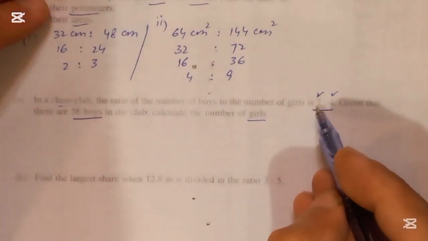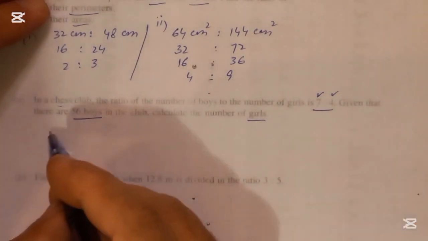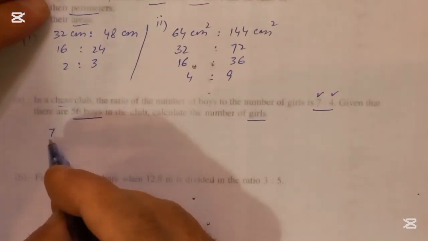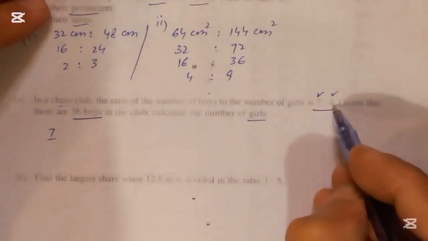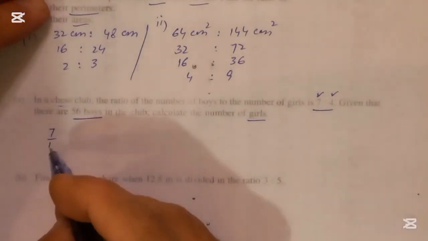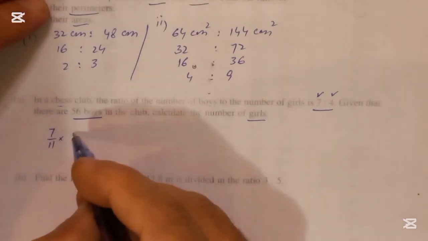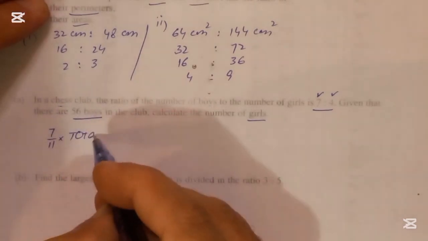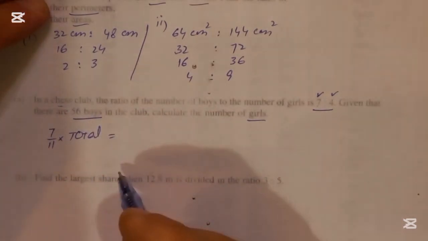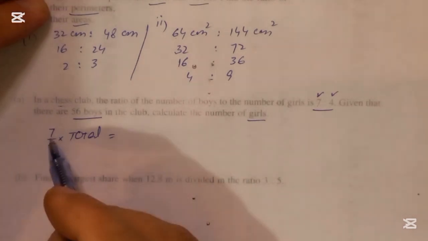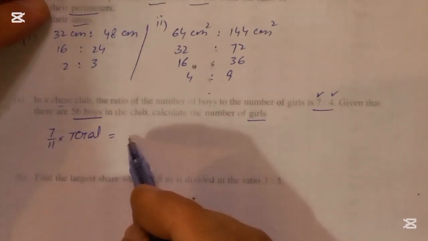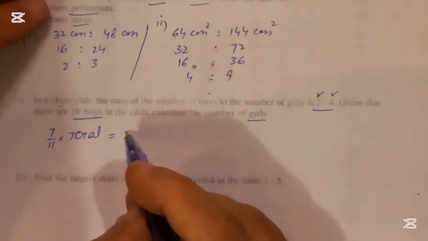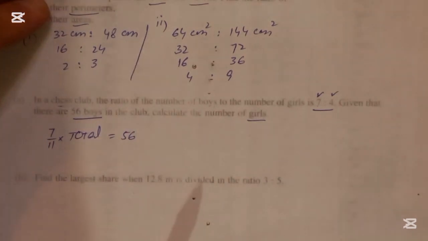So we will put 7 in the numerator. The sum of the ratio, that is 11, will be put in the denominator, multiplied by the total number of persons in the club, will be equal to 56, because the boys ratio is in the numerator, so the boys number will be on the right side.